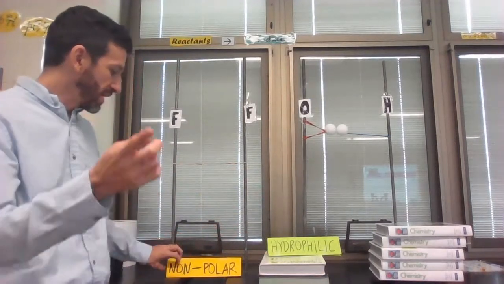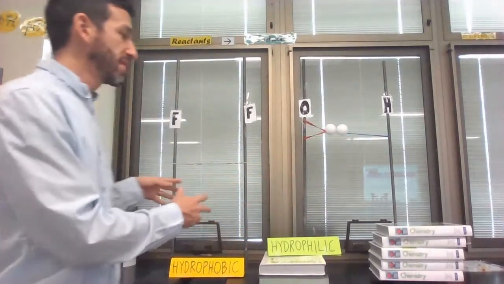Now, things that don't like water, like oil, you know how oil and water don't mix? It's not because of density. It is because oil is hydrophobic. Oil is nonpolar. Nonpolar covalent and polar covalent don't mix because this has partial positive and negative charges and it wants to mix with other things that have partial positive and negative charges. This is nonpolar. It has no charge. It is completely even all throughout. It's only going to mix with things that are totally even all throughout. So that's our little demo there for polar and nonpolar covalent bonds.